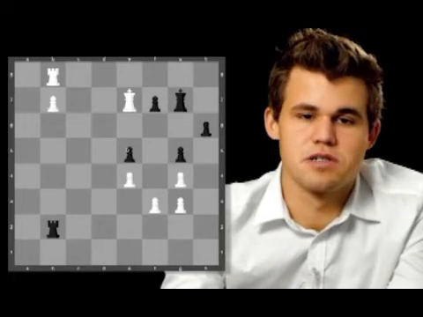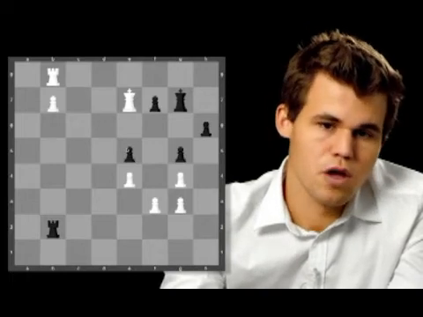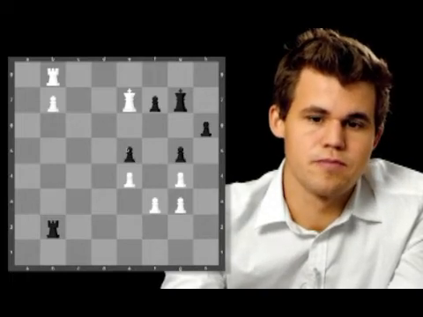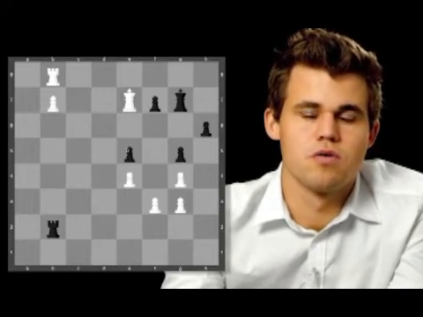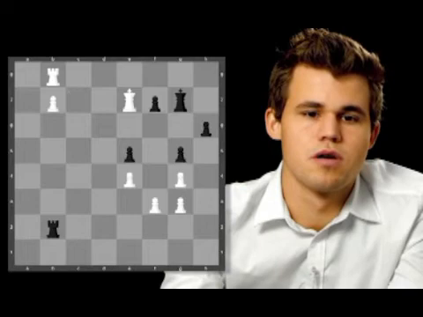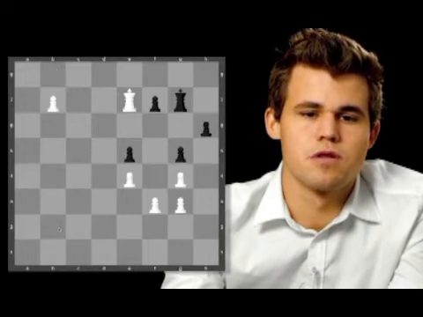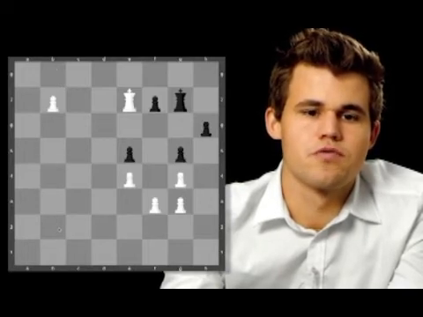So if you were to switch around the positions of the rooks here, let's just put the white rook on b2 and the black rook on b8.